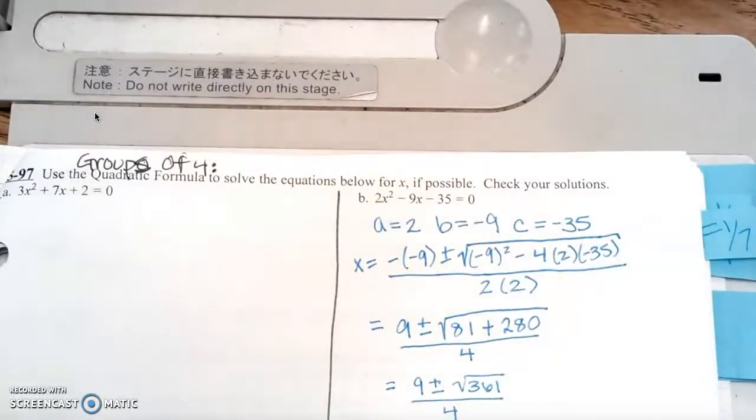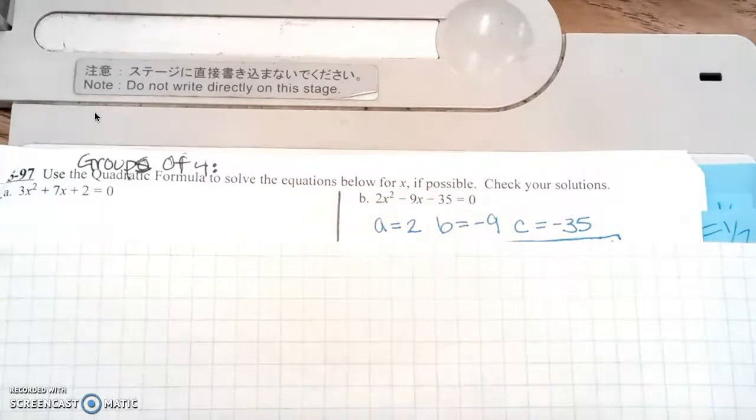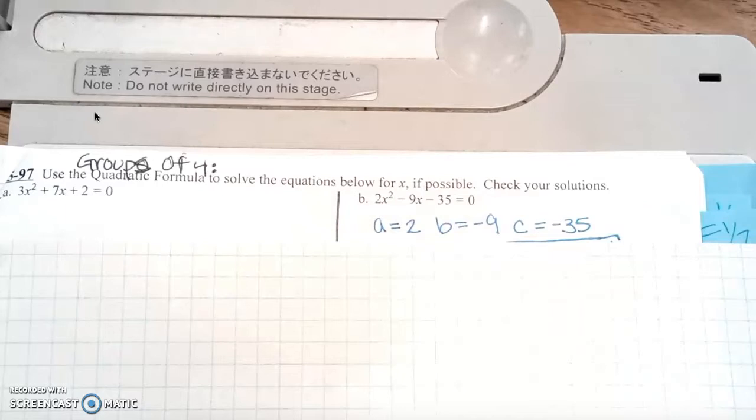We're going to do B and D together, and then in your groups of 4, you're going to do A and C together. Okay. So let's start with B. B gives us the equation 2x squared minus 9x minus 35 equals 0.